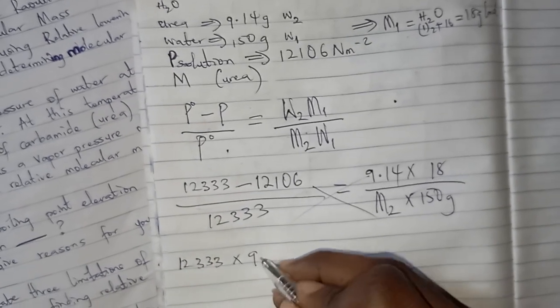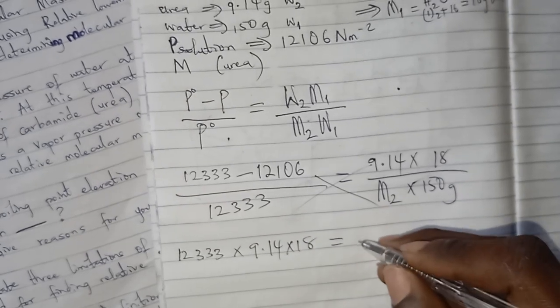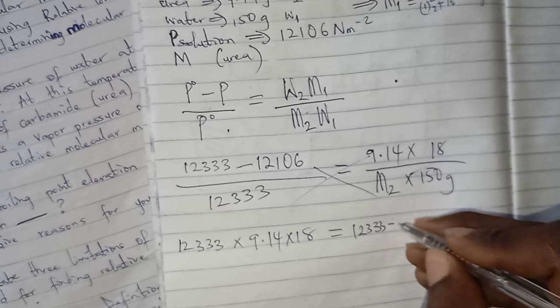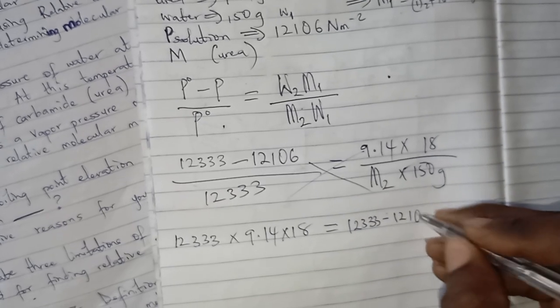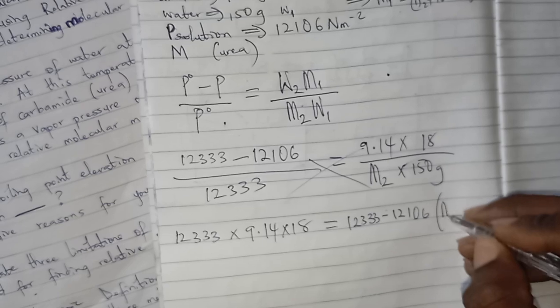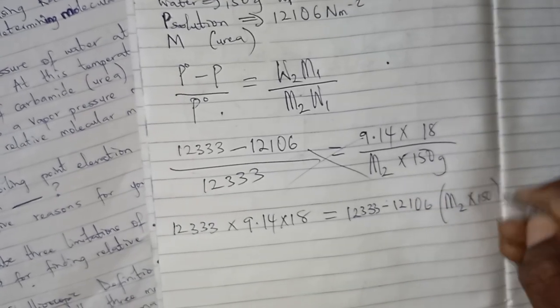So 12333 times 9.14 times 18 is equal to 12333 minus 12106 times M2 times 150.